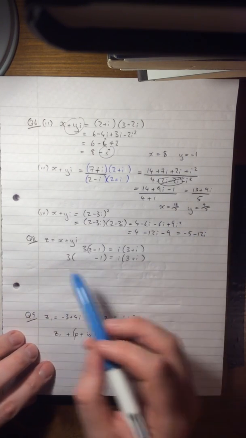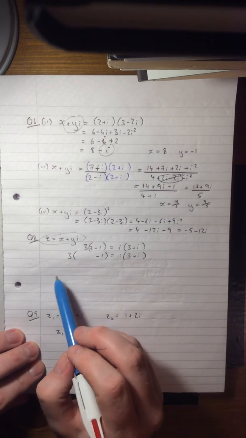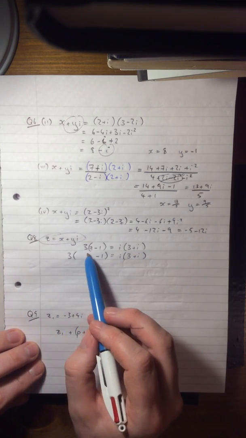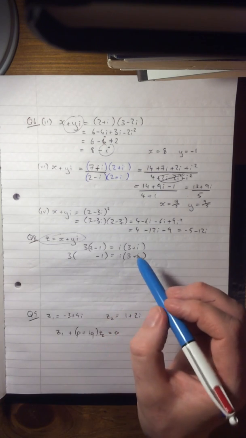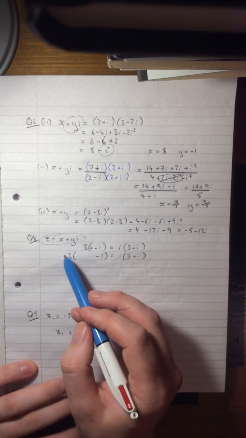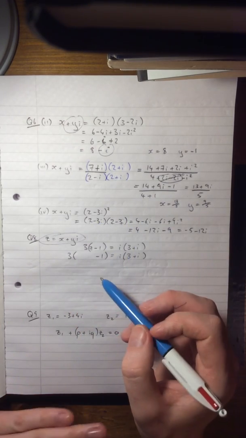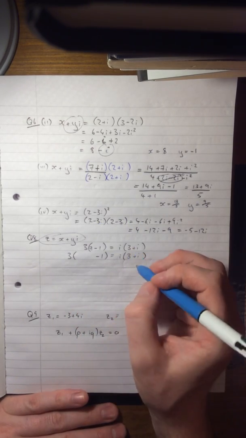Question 8. If z is this number here, and this rule here is true, that 3 times z minus 1 is equal to i times 3 plus i, they want you to find the values of x and of y. So same idea here, real parts equal real parts, imaginary parts equal imaginary parts.